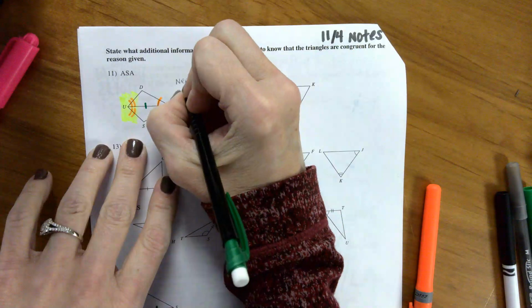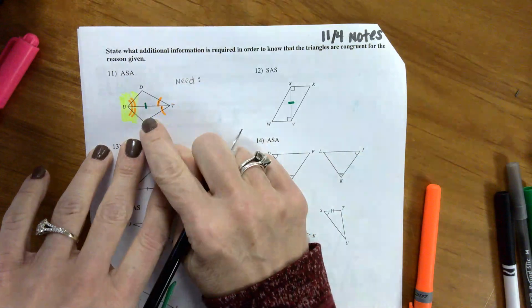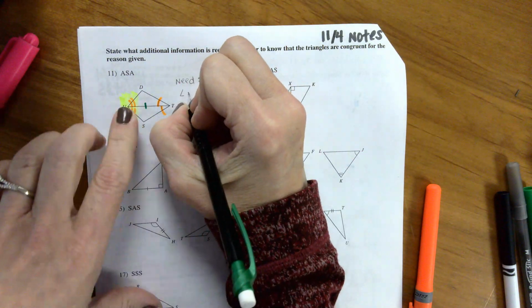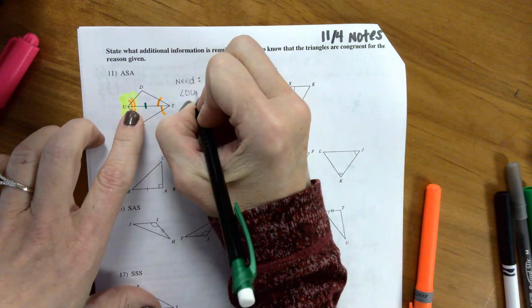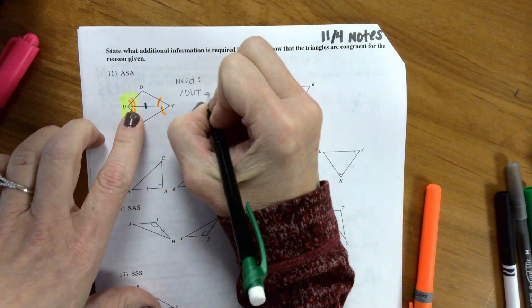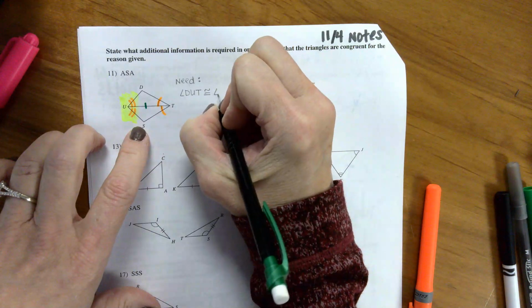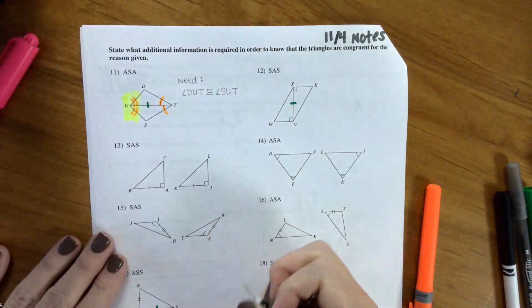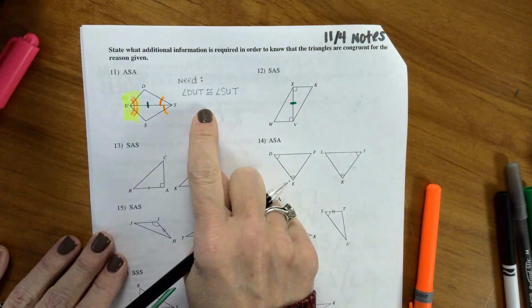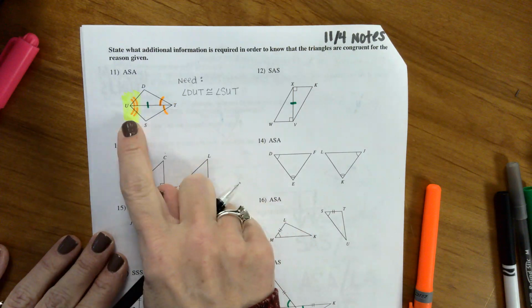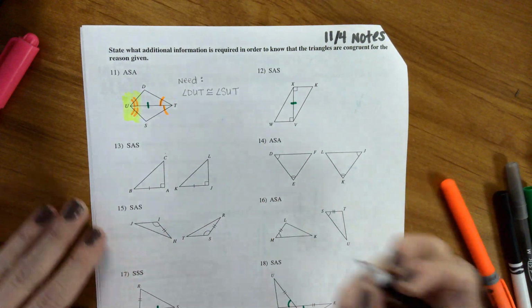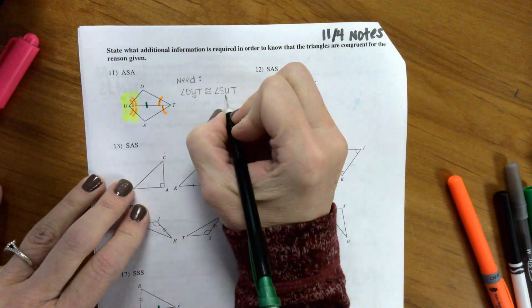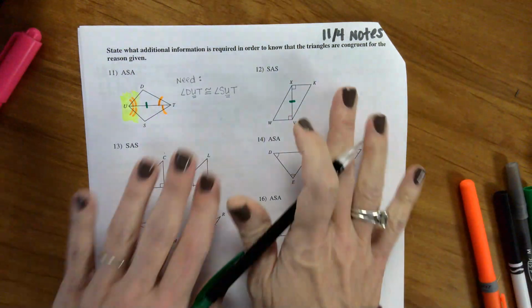So in order for this to be angle side angle, I need to know that angle DUT is congruent to angle SUT. You can't just say angle U is congruent to angle U because that is a shared vertex. Okay? But U is the vertex. So that's what you do on this side.